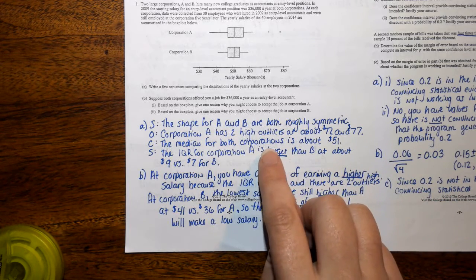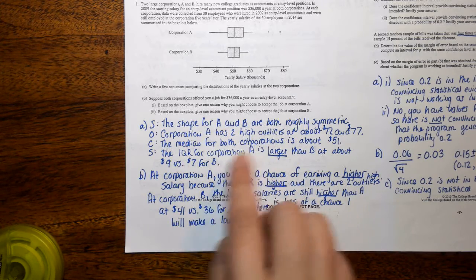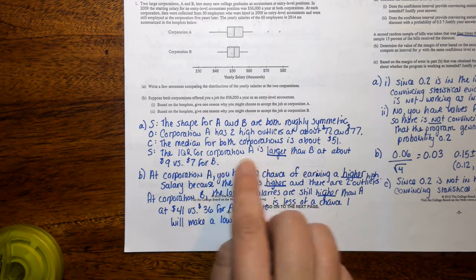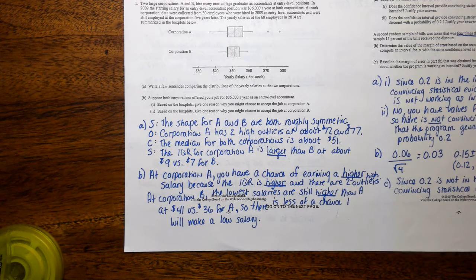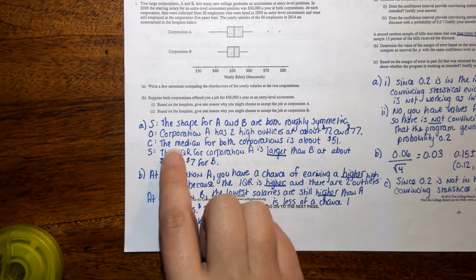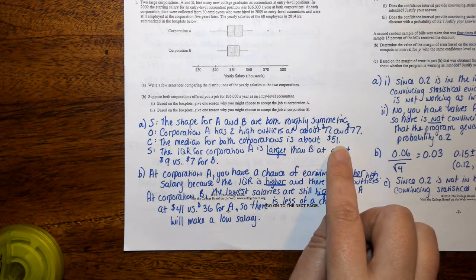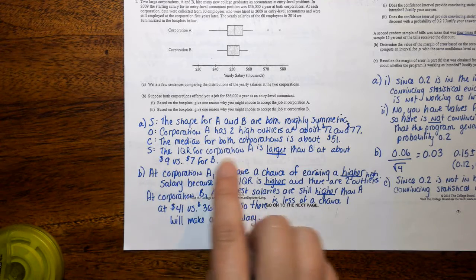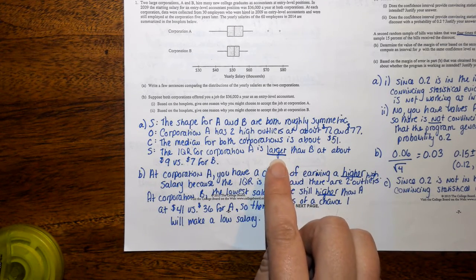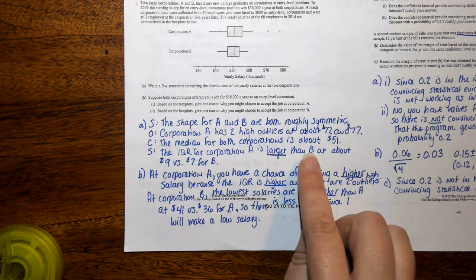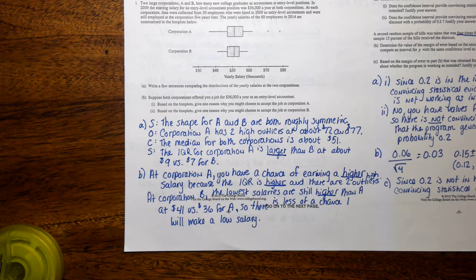And then I also put corporations here. Any kind of reference to corporation A, corporations, and then dollar signs on these numbers will give you context. I have both comparisons: about 51 for my center, and then I said the IQR for corporation A is larger. I underline that because you know how the College Board loves the comparison words. Then B at about $9 versus $7 for B.